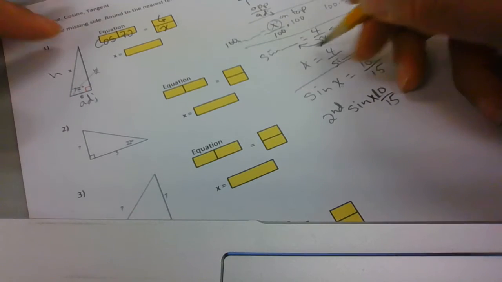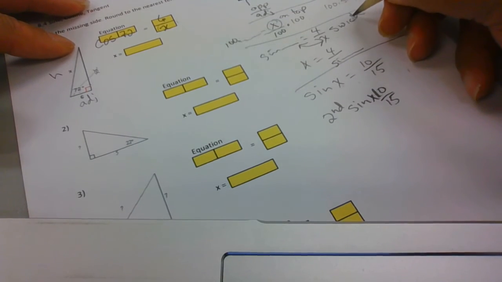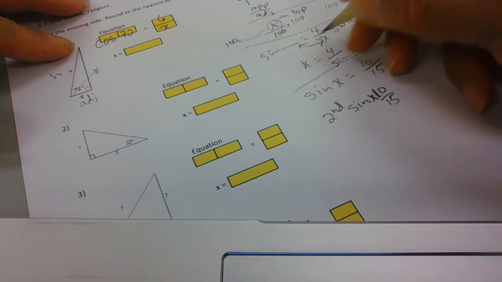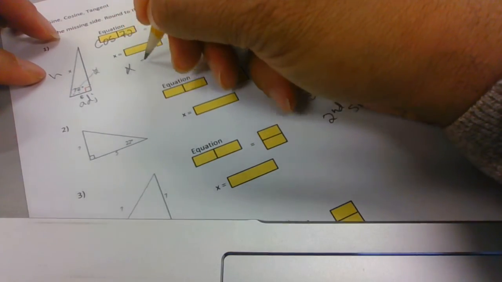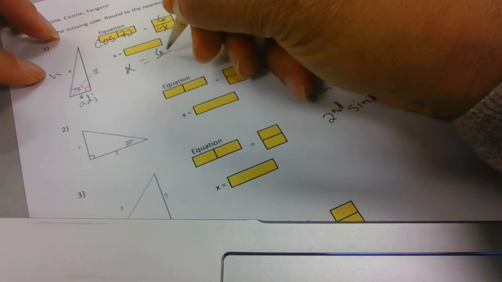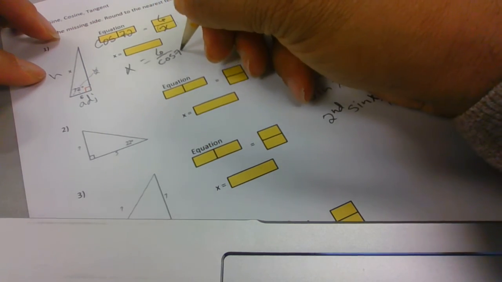X is on the bottom, so because x is on the bottom, you're going to switch these two around. So this is going to read x is equal to 6 over the cosine of 72.